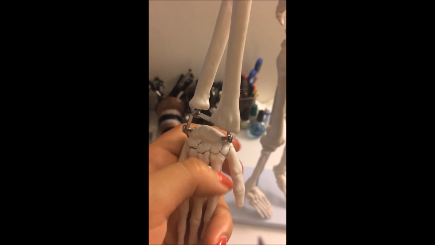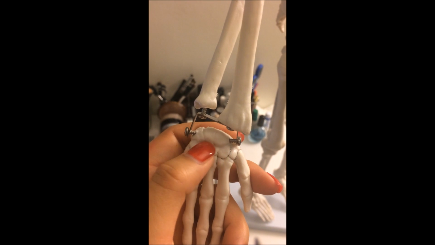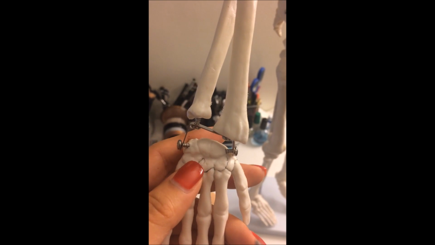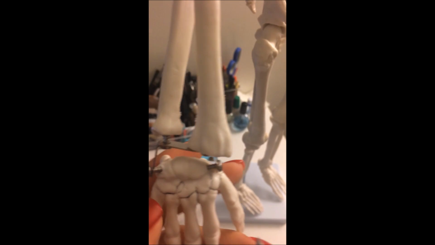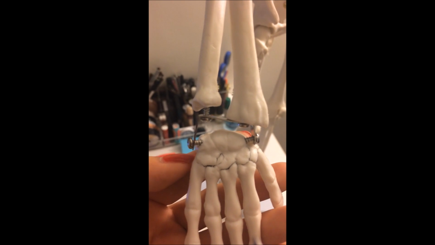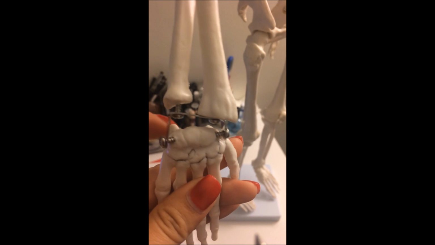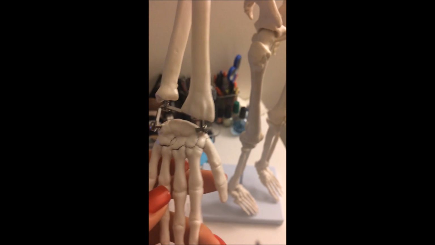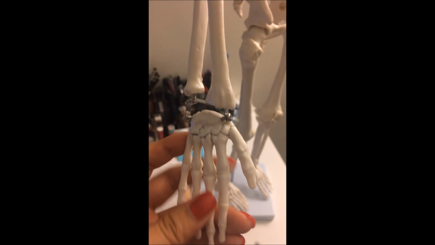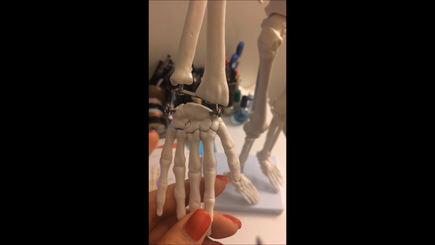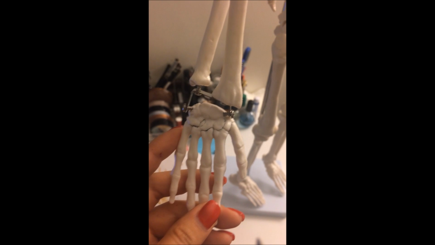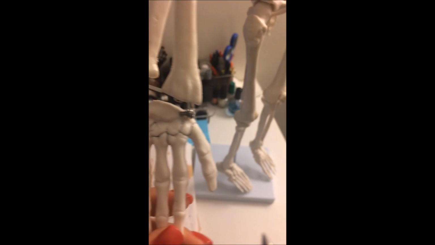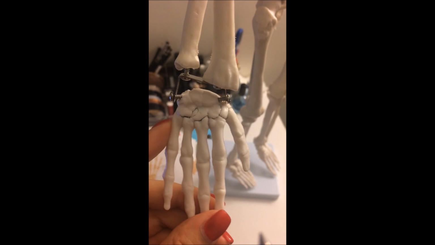So all the bones right here in the carpus form the wrist joint, except for the pisiform, and the pisiform is this over here, this juncture over here. Then we have the metacarpus, and the metacarpals include these down here.